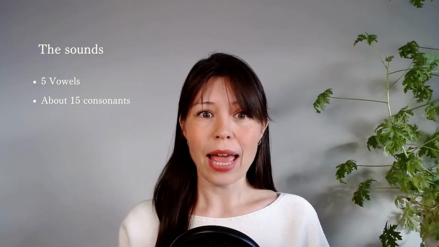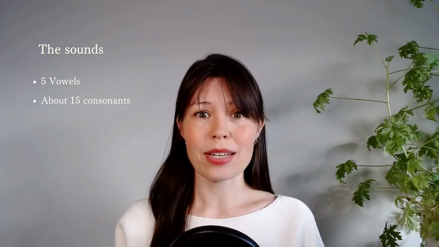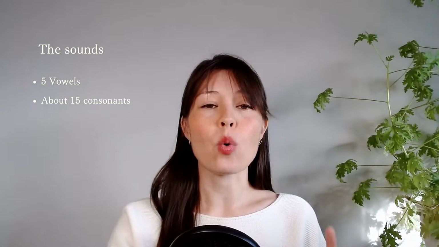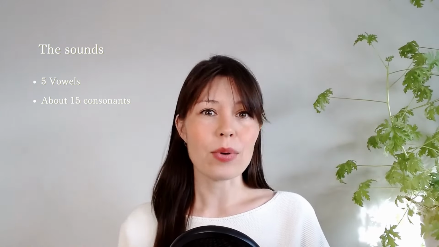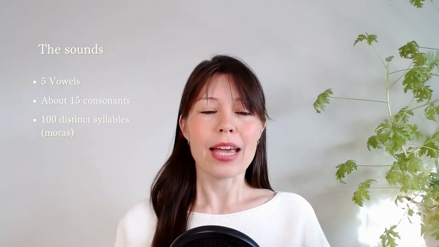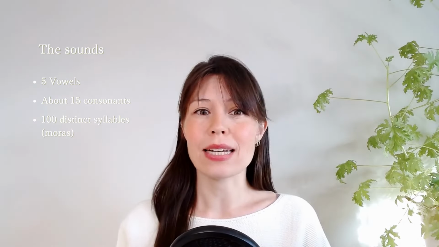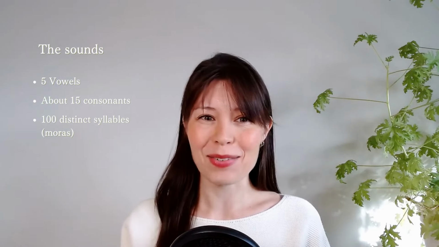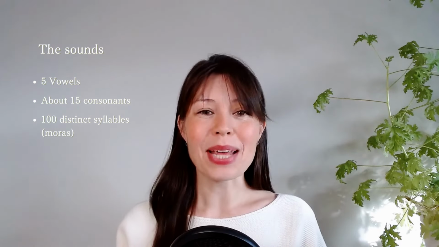Beginning with the sound system in Japanese. There are a total of 5 vowel sounds and about 15 consonant sounds. The letters, or kana, are almost always made up of either one vowel sound or a vowel sound and a consonant sound. In total, there are about 100 distinct syllables, which are actually called mora, but we'll talk about that in another video. Let's look at some examples of kana.